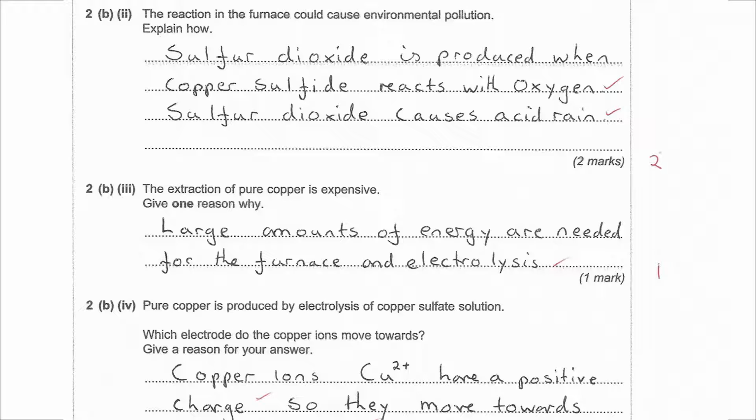Next one. The extraction of pure copper is expensive. Give 1 reason why. Large amounts of energy are needed for the furnace and electrolysis. As I said earlier, typically done in places where they've got cheap electricity. If you're using fossil fuels, this would be a double whammy. You'd get lots of carbon dioxide, maybe sulfur dioxide if you're burning coal, so you get lots of pollution. All in all, it's just because you have to pay for your electricity, makes it very expensive. So you get your 1 mark for that. Nice easy question, doesn't really require much other than logical thinking there.